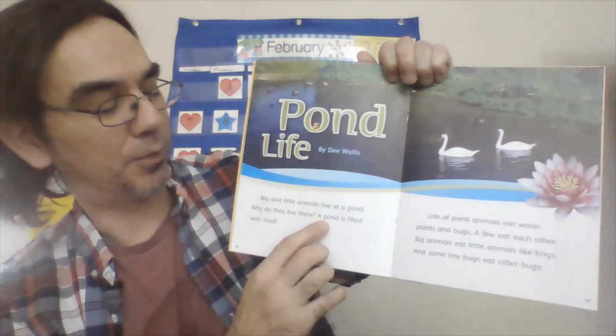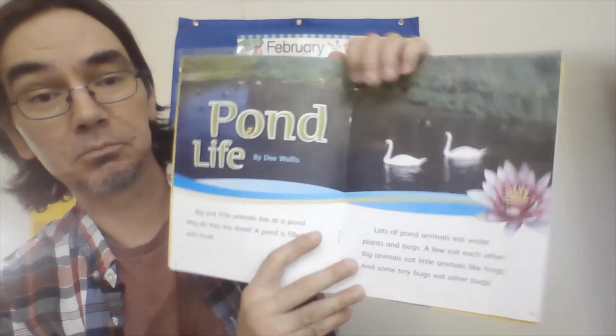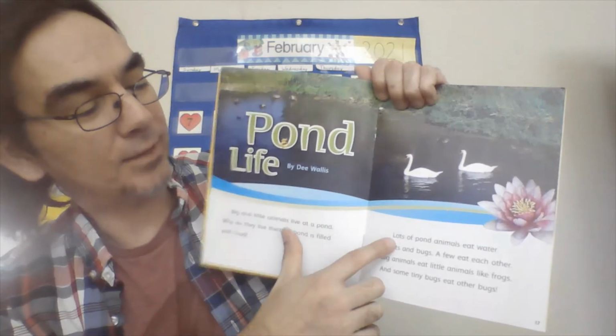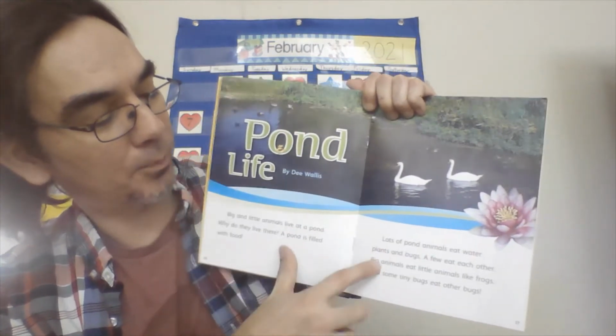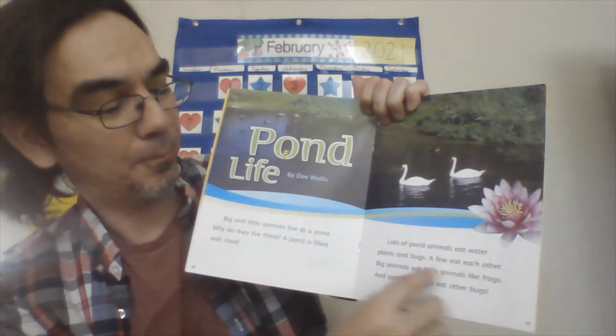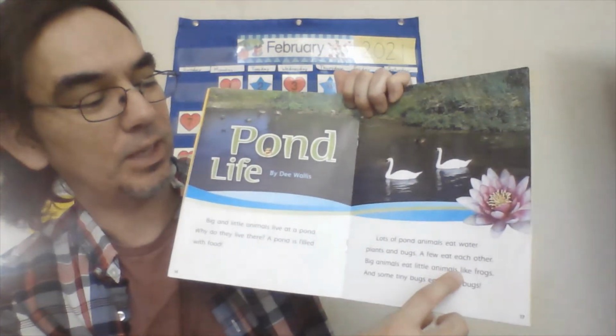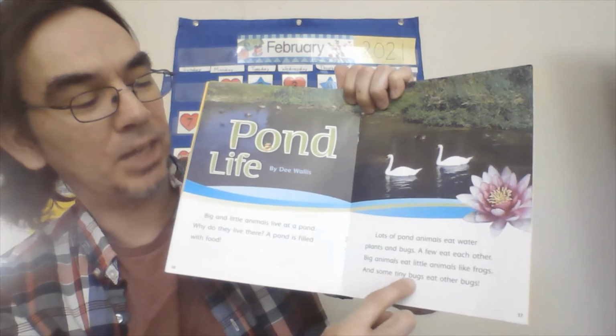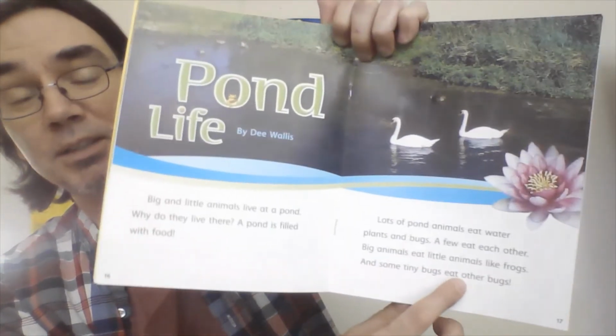A pond is filled with food. Lots of pond animals eat water plants and bugs. A few eat each other. Big animals eat little animals like frogs, and some tiny bugs eat other bugs.